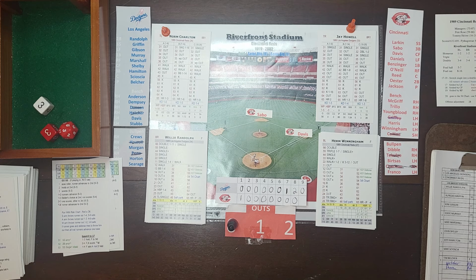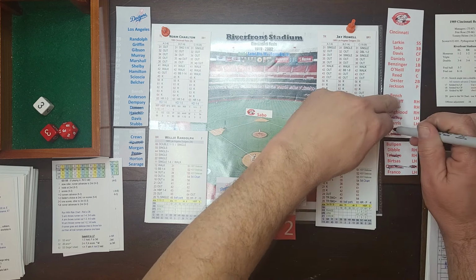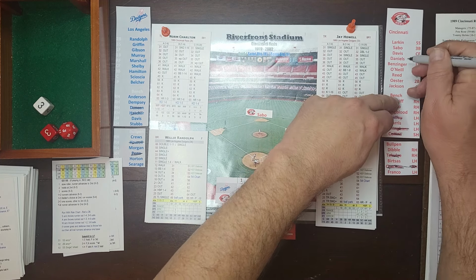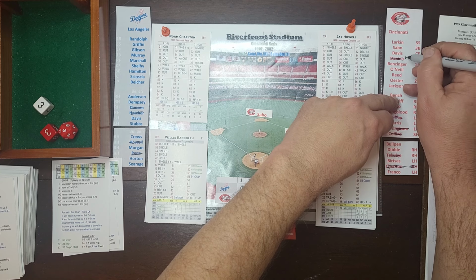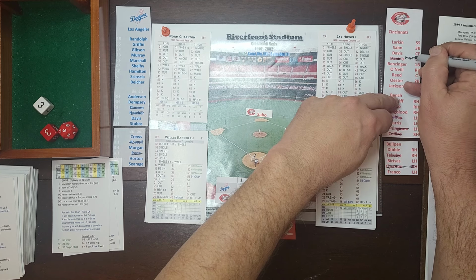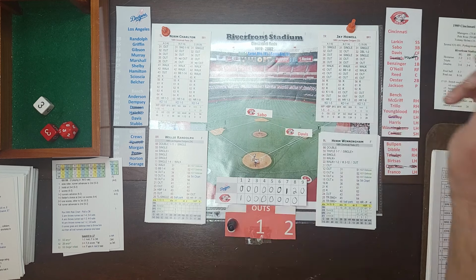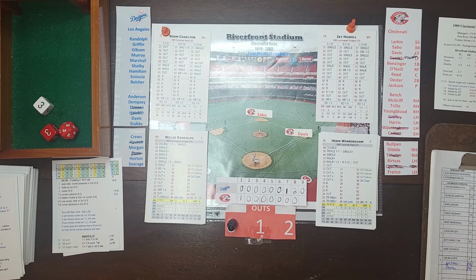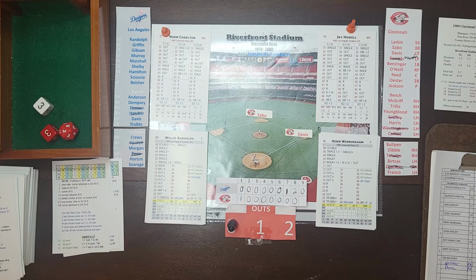And if the game goes into extra innings, Winningham will stay in the game to play left field. So Herm Winningham is your pinch hitter. It is going to be Winningham. He will come in and play left field if it goes extra innings. But right now, Winningham is looking to break through here for the Reds.